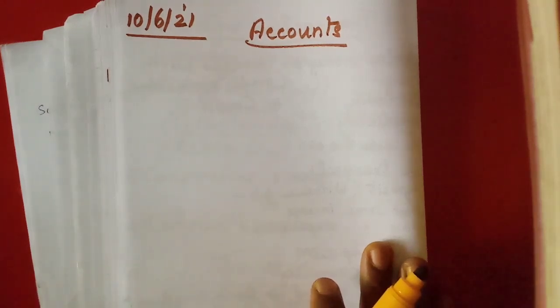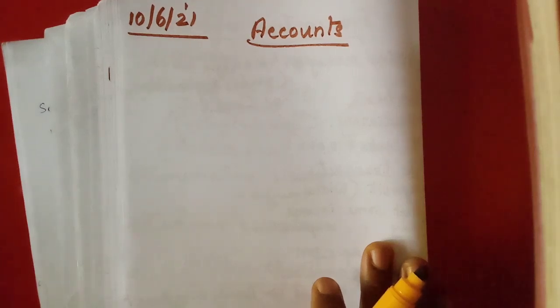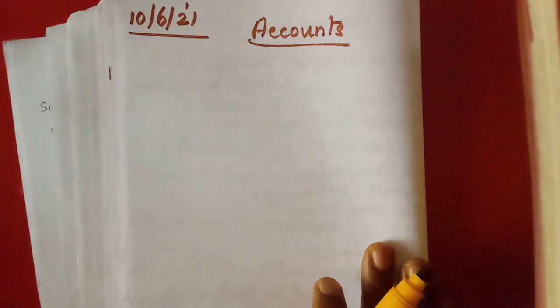In the previous class, yesterday, we have seen the transactions. That means we are in the third lesson, the book of prime entry. We are going to prepare the journal entries. That is called prime entry, journal entry. So to prepare the journal entries, we need to know some of the theory portion. That's what we are learning.